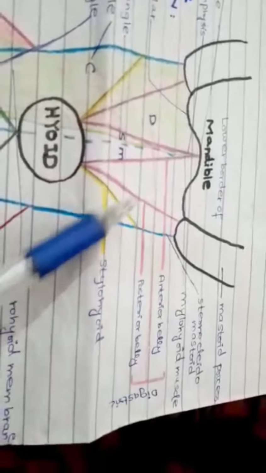Next we have digastric triangle. Digastric is not a triangle, basically a muscle which consists of anterior belly and posterior belly. So if we're talking about its relations, then anteriorly we have anterior belly of digastric muscle and posteriorly we have posterior belly of digastric muscle.